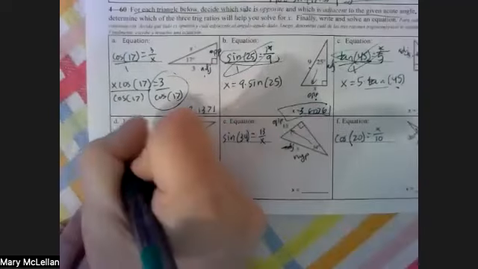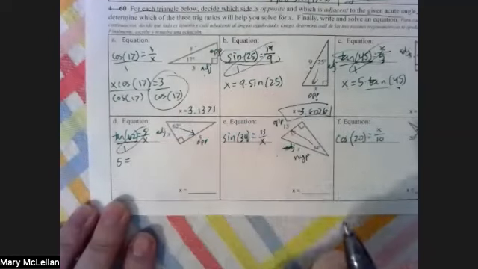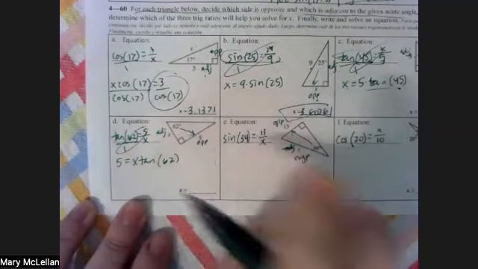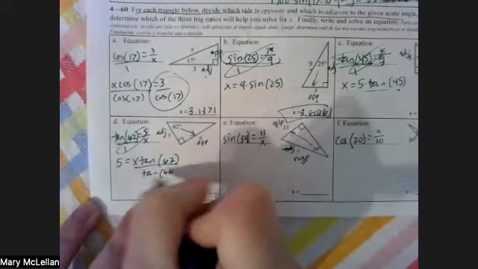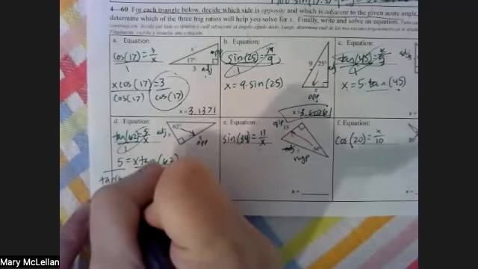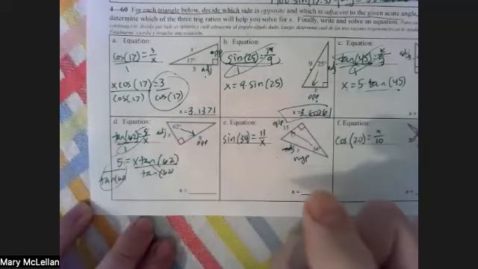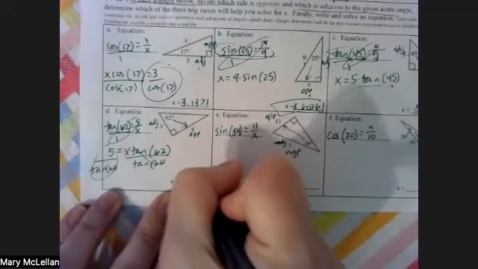Next problem. I cross multiply. I have 5 times 1, which is just 5, equals x times tan of 62. X is not alone yet. I need to divide both sides by tan of 62. This side it cancels. X is equal to 5 over tan of 62. I put that in my calculator and I get 2.6585.